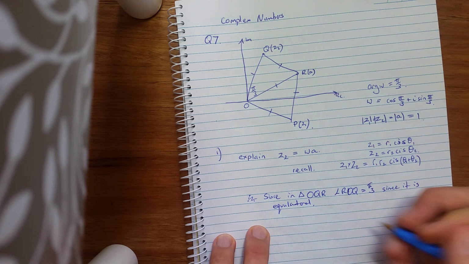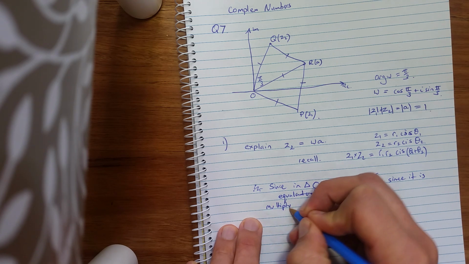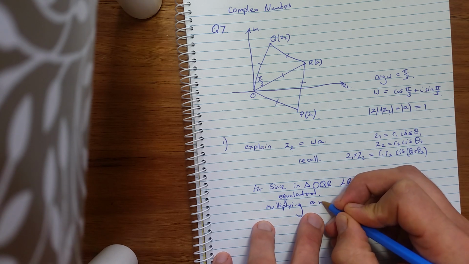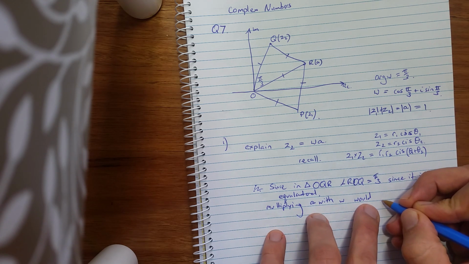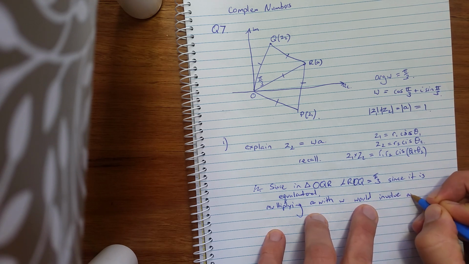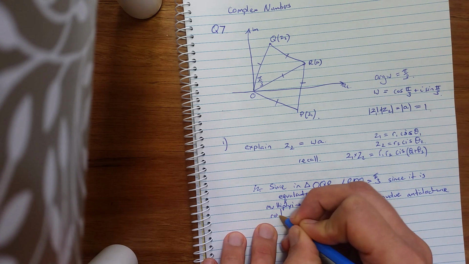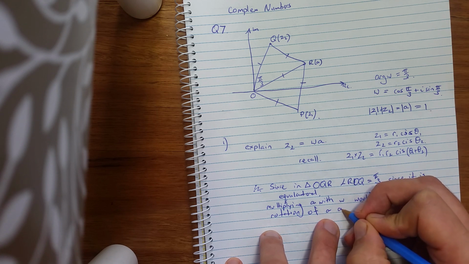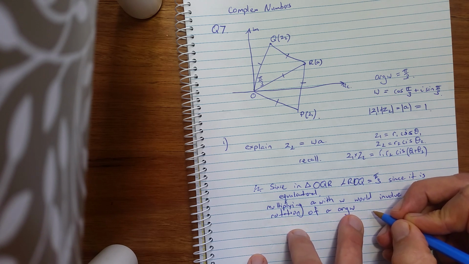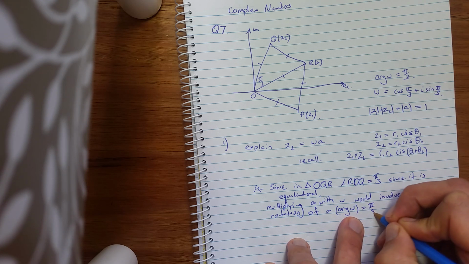I would also say that multiplying A with W would involve an anti-clockwise rotation of arg W, which equals pi on 3.